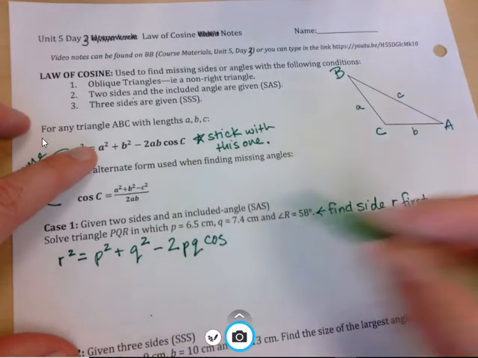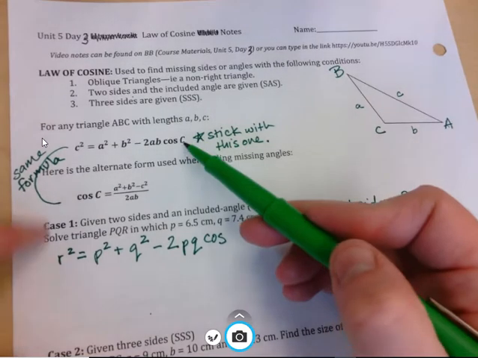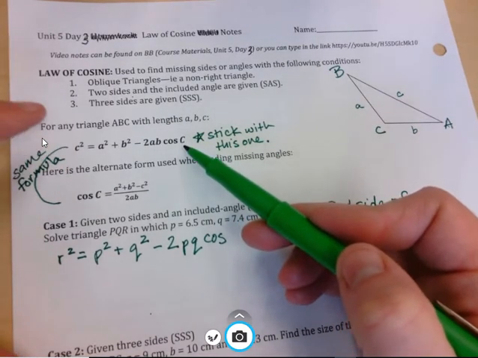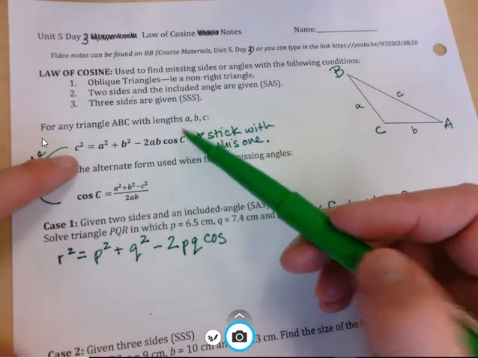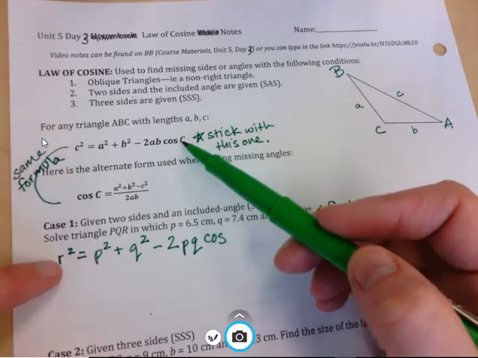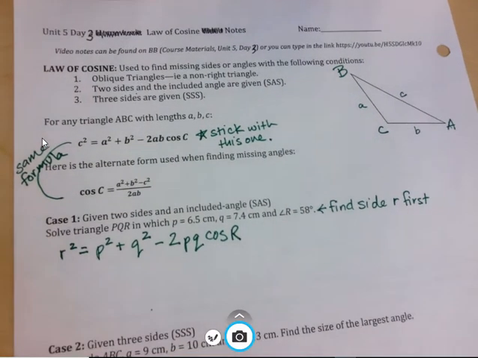Cosine. And then what angle goes there? See, it's going to be the 58. It's going to be angle R because this C matches this C. So this R is going to match this R. So all I did was rewrite the formula with different letters. And now we're going to put the numbers in.